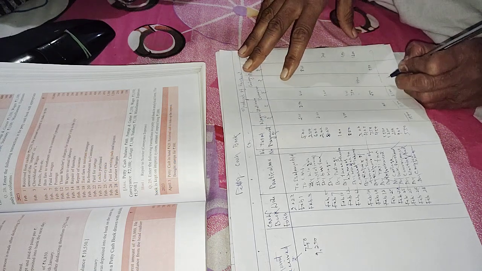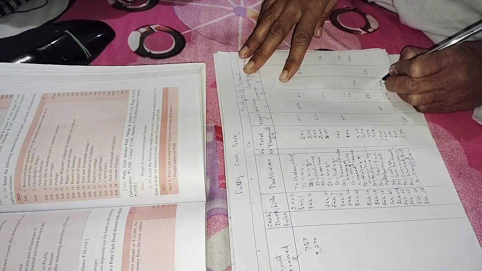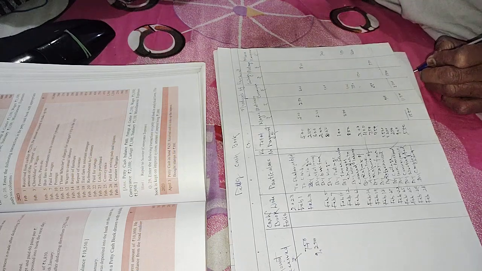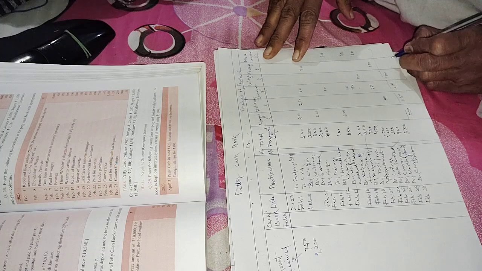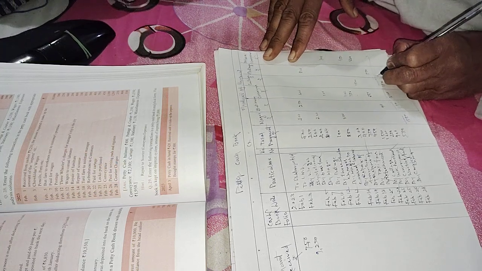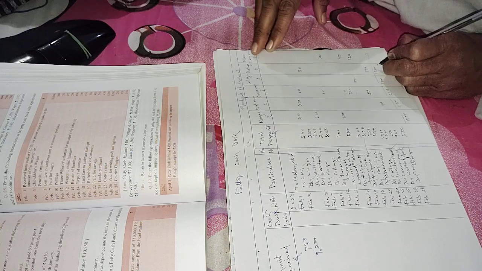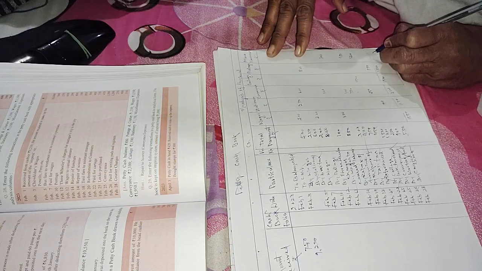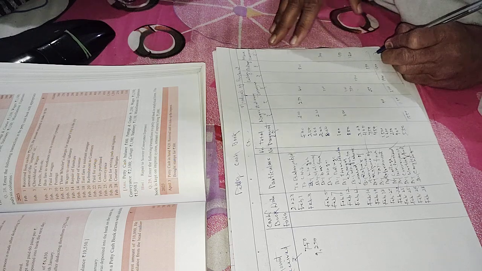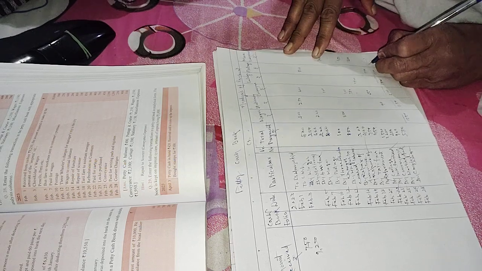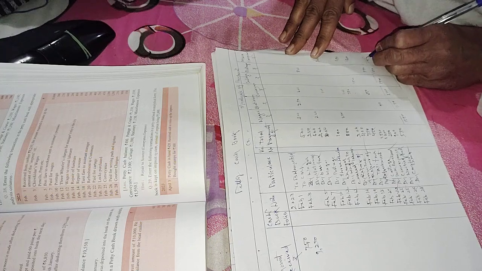Cartage 1500. Postage 1350. Miscellaneous expenses 1950.